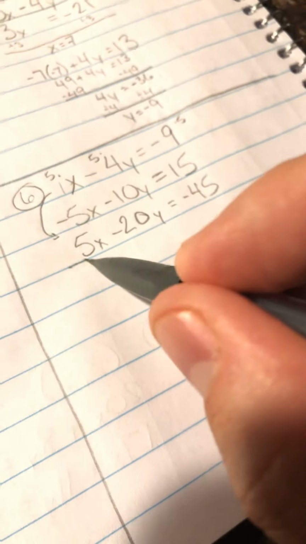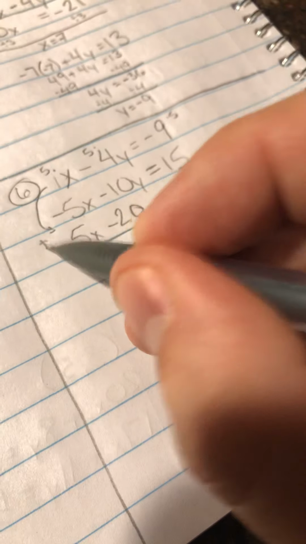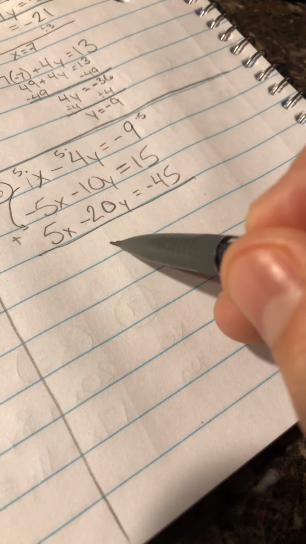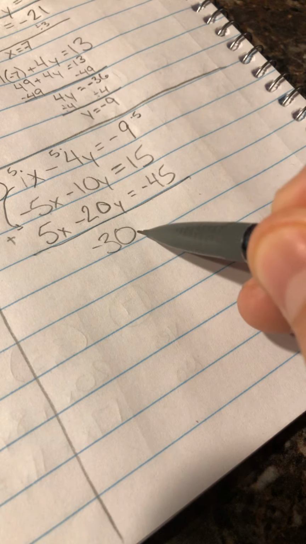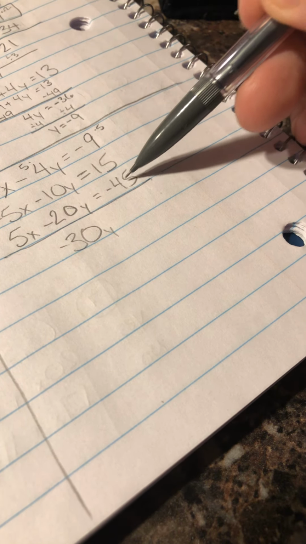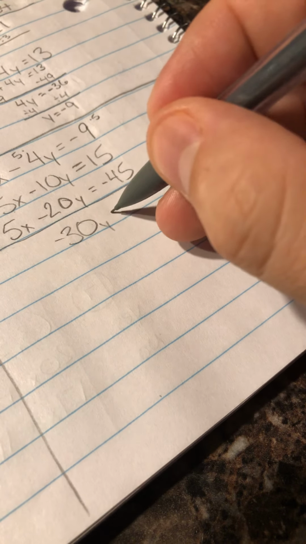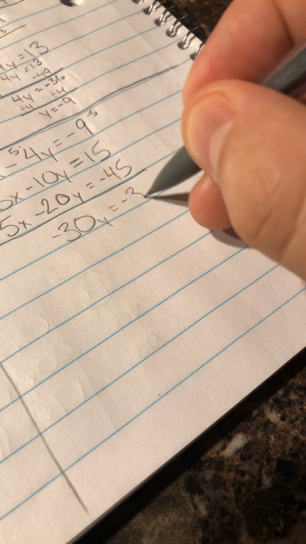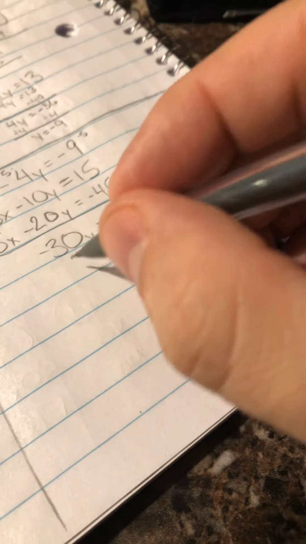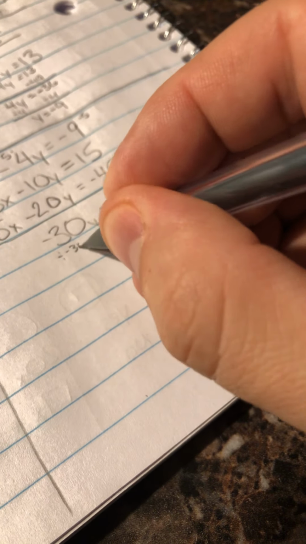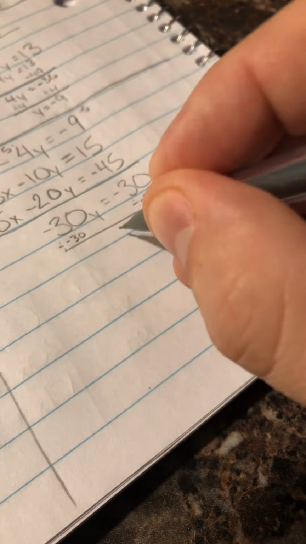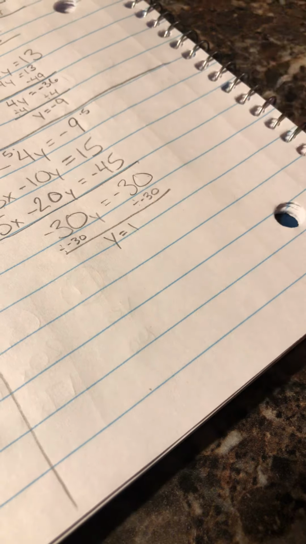So, old school add and subtract. 5 and 5, they cancel. That's what we want. Negative 10 and negative 20 gives you negative 30. And then 15 and negative 45, add those together, gives you negative 30 as well. So hopefully we know that dividing by negative 30, anything divided by itself gives you 1.